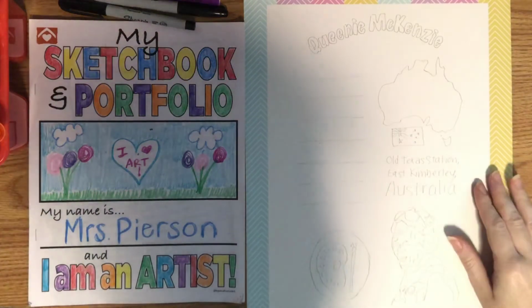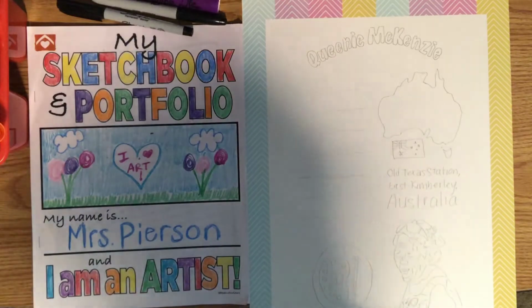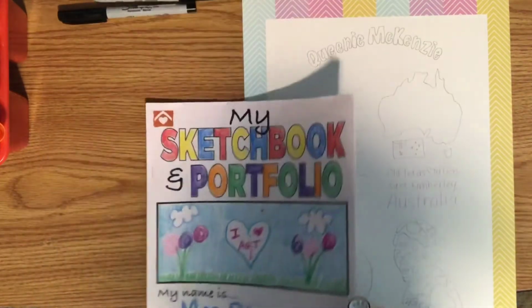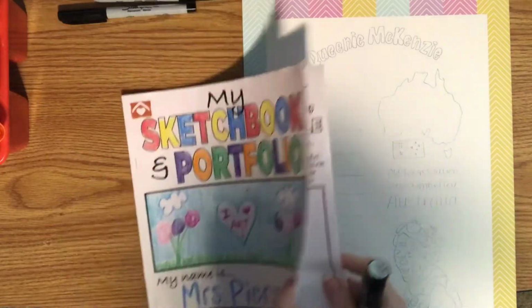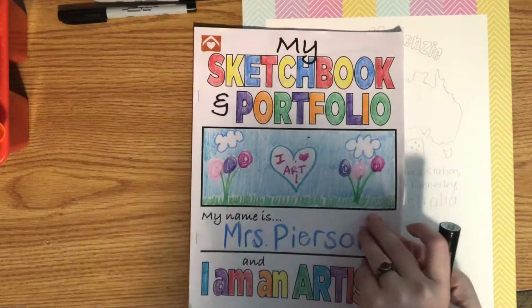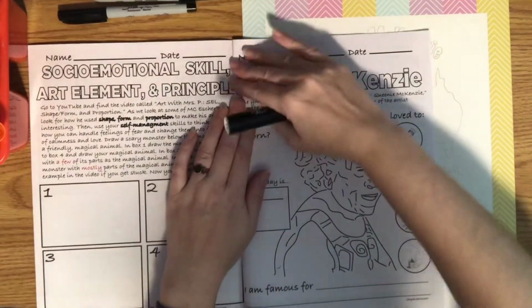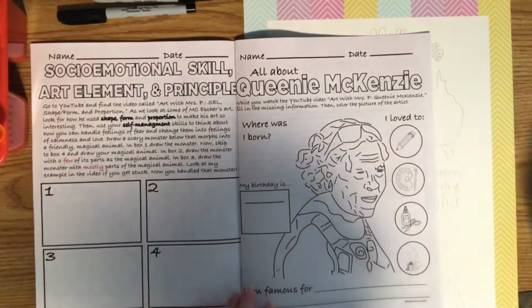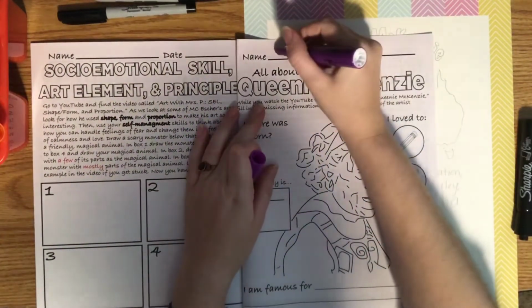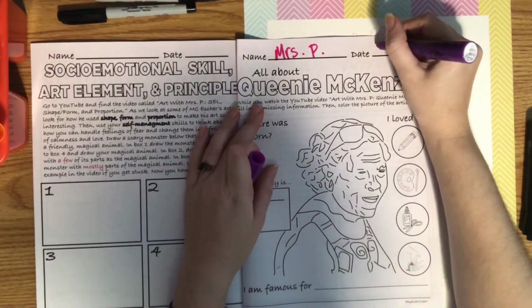Okay, artists, today we're going to learn about Queenie McKenzie. As I draw out all the information, you're going to follow along in the back of your sketchbook and portfolio. You'll find Queenie McKenzie. Make sure to put your name and today's date.